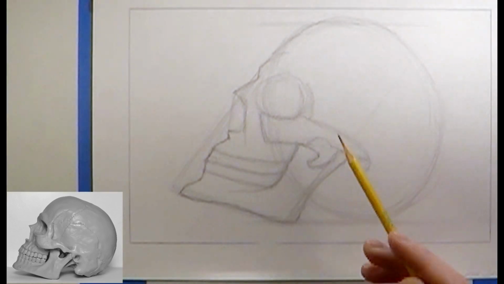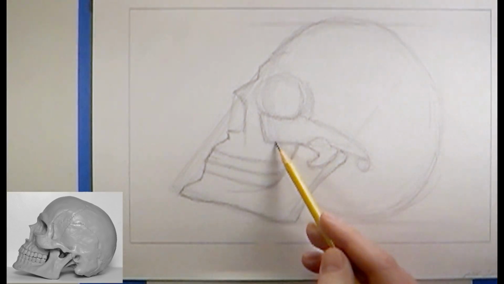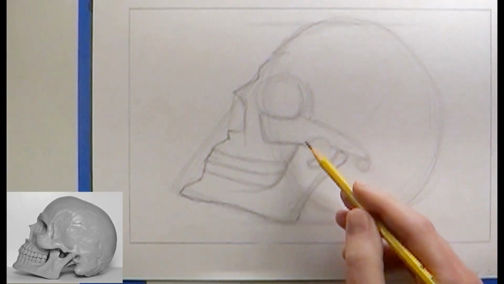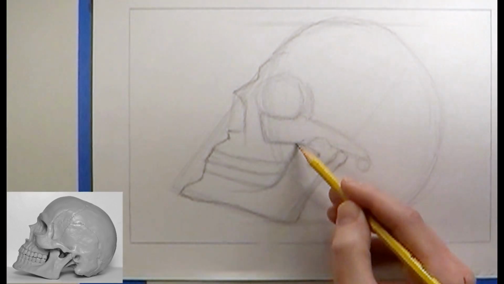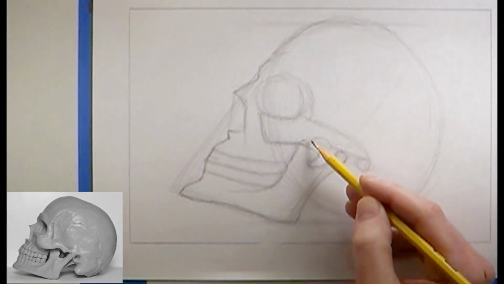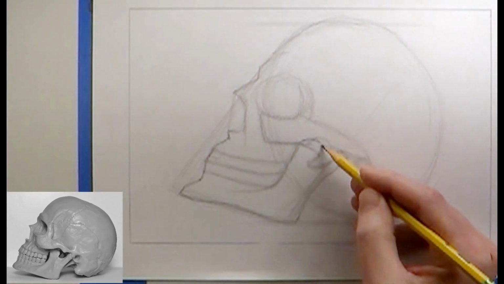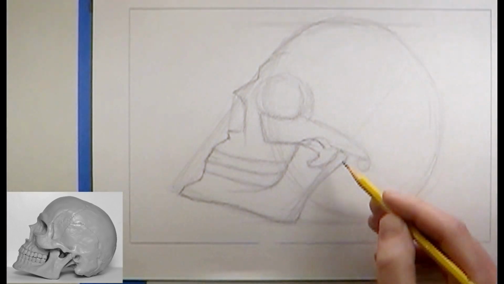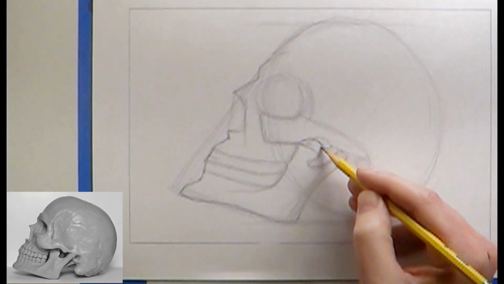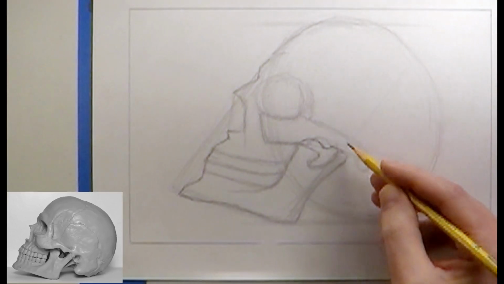I'm going to come back to the cheekbone and I'm going to make some adjustments here to the shape. Coming downward, and I see this pointed bone somewhere about right there. I'll adjust that just a little bit.